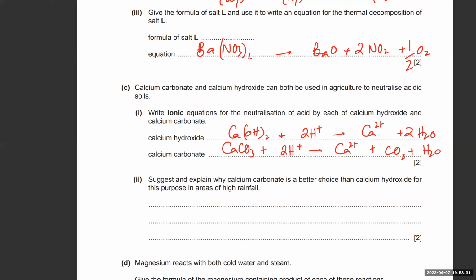In areas of high rainfall, why is calcium carbonate a better choice? Does calcium hydroxide dissolve and wash into rivers? So it dissolves and it would eventually make the river and soil alkaline, right?